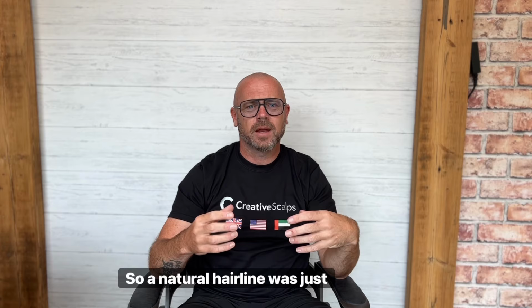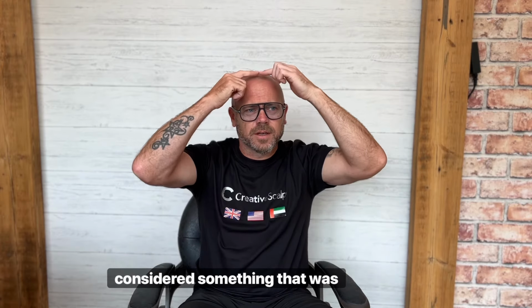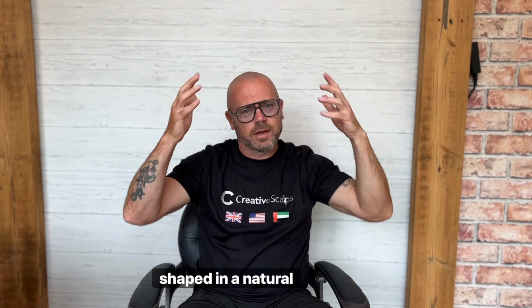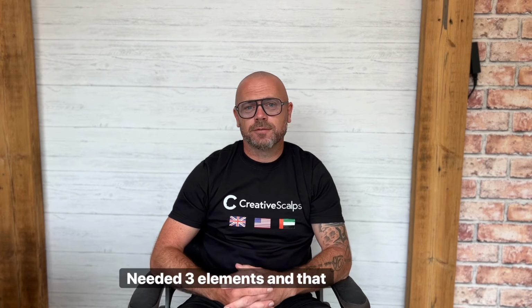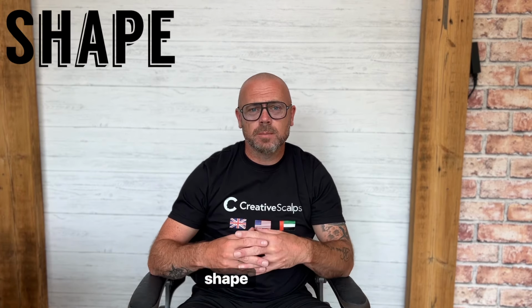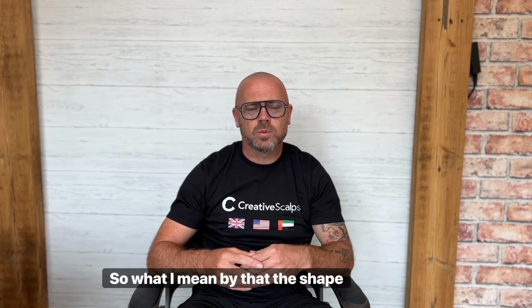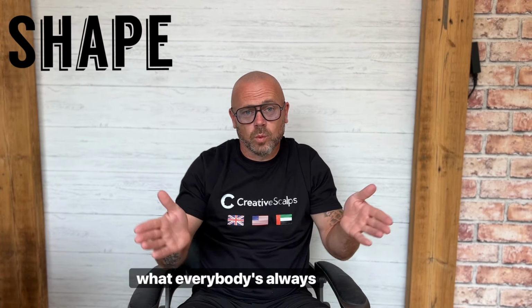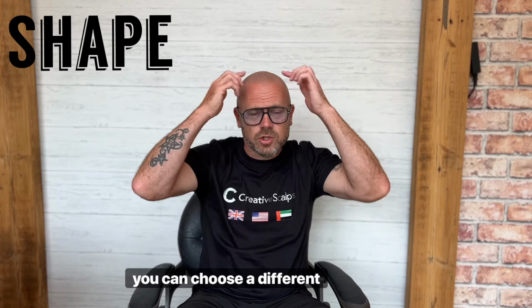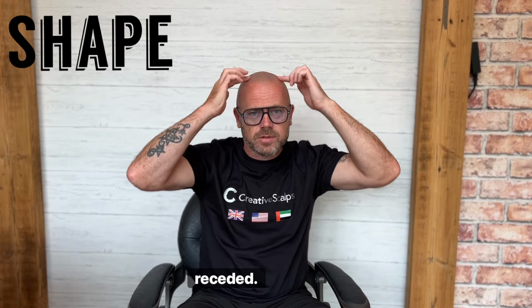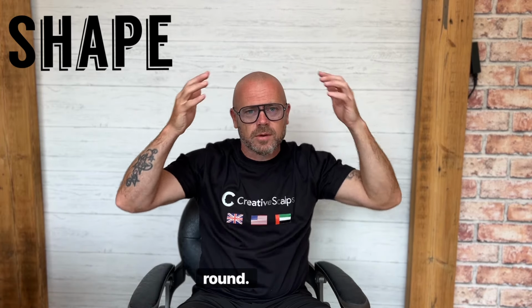So a natural hairline was just considered something that was shaped in a natural way. I decided a hairline needed three elements, and that was the shape, the symmetry, and the finish. So what I mean by that, the shape, what everybody's always done, you can choose a different shape. You can have it peaked in, you can have it receded, you can have it round. That's one element of a hairline.